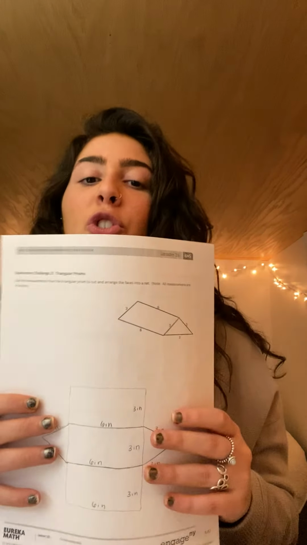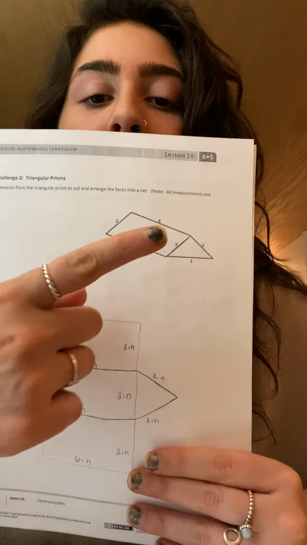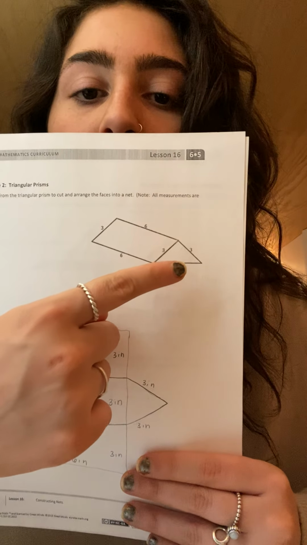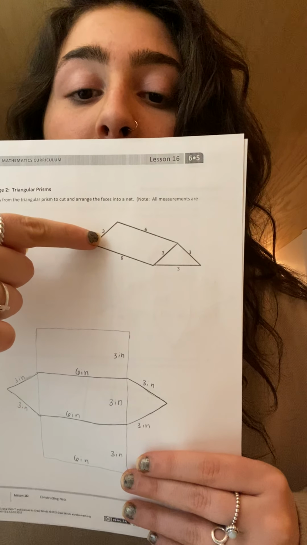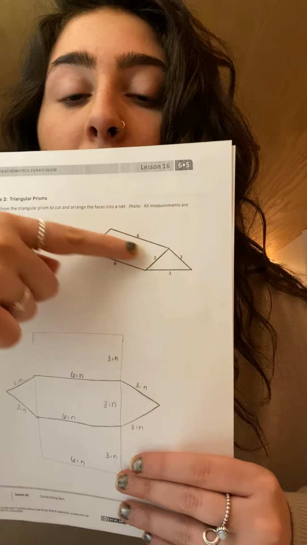Okay, so now we have the exploratory challenge on page 197, which was all about triangular prisms. So here's what I did. I did the same exact thing. I'm thinking to myself, okay, how many faces does this have? So obviously if I have a triangle here, I'm going to have one back here too. And then these are going to fold out and there's going to be a bottom piece. So that's what that looks like.